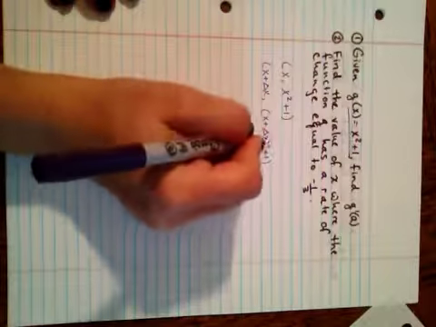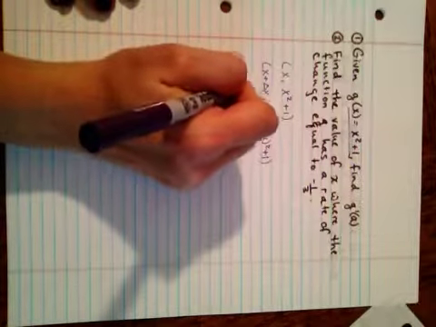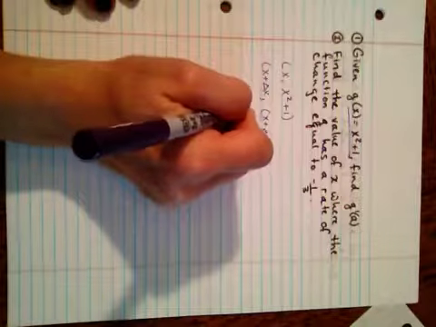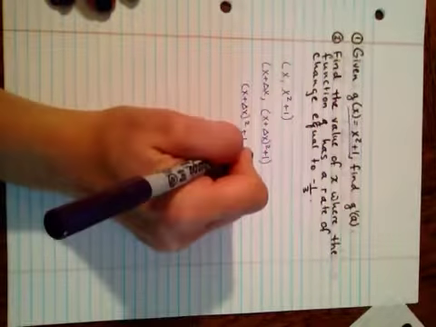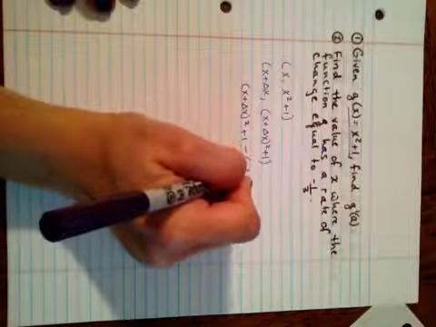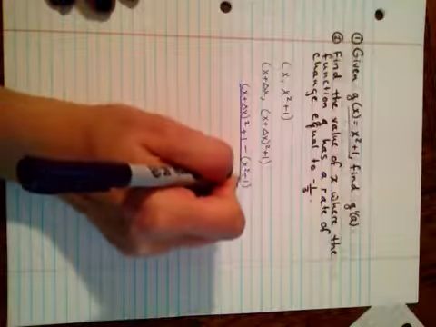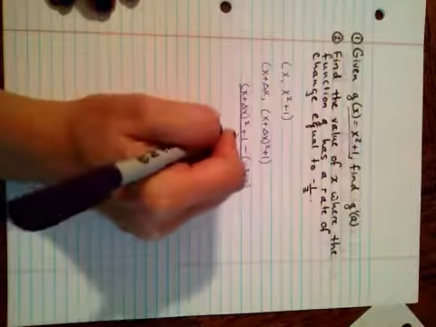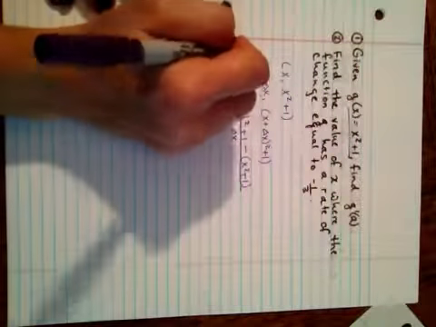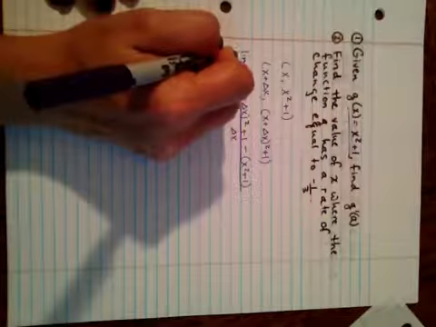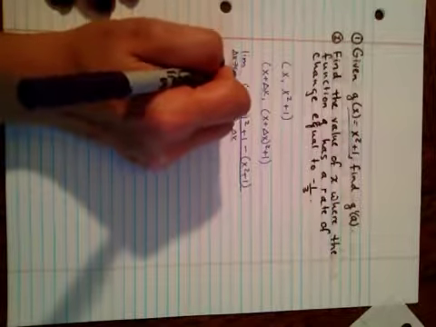Then I'm going to be finding the slope. So I have y2 minus y1: x plus delta x squared plus 1 minus x squared plus 1, over my delta x, x plus delta x minus x. To make it the derivative, the slope of the tangent line, I need to take the limit as delta x approaches 0.